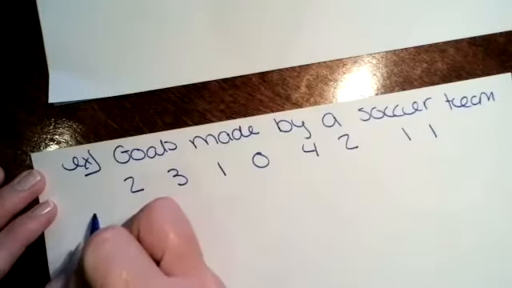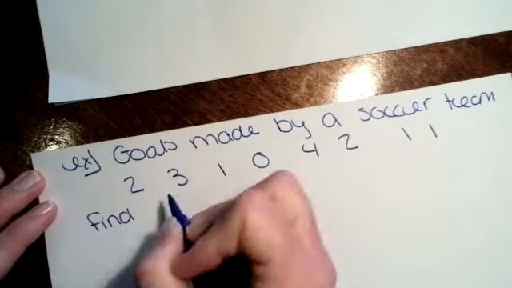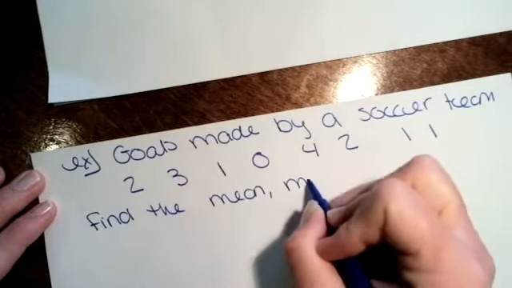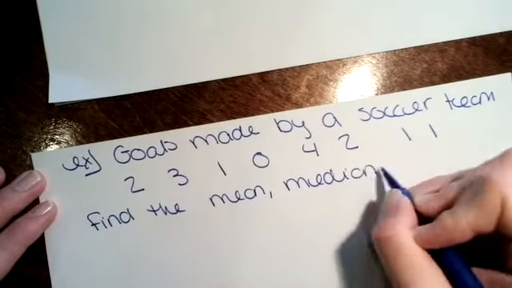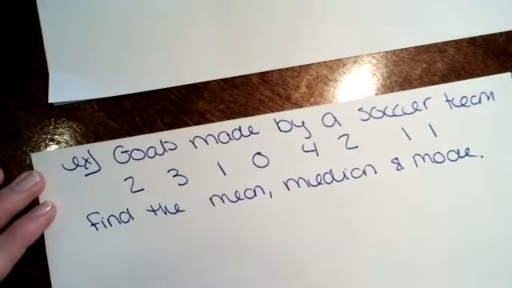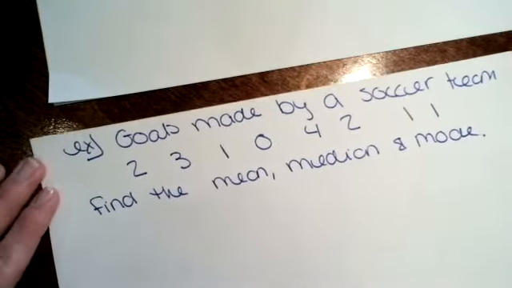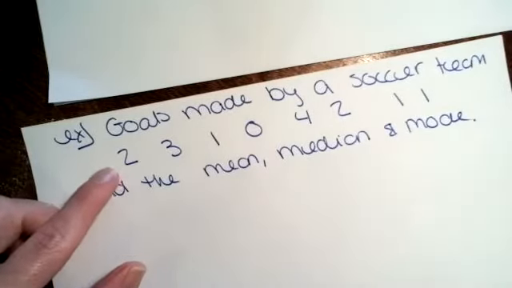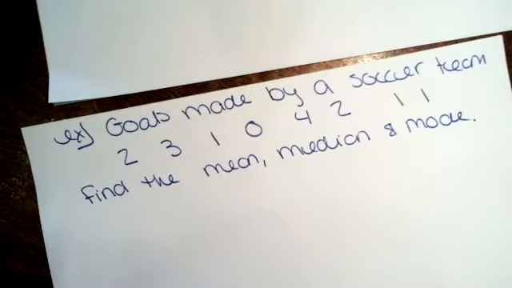So the first thing I want to do is find the mean, median, and mode for this data, okay? Just to start right off the bat, I didn't say if it's a sample or if it's all the games that soccer team played, maybe that year. So it might be a population, so I don't know.